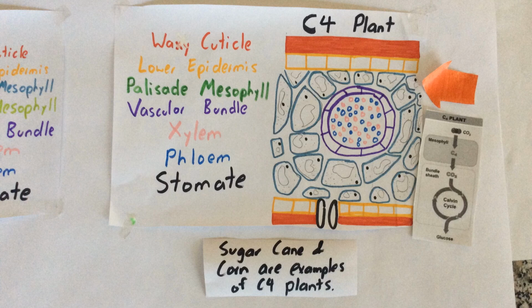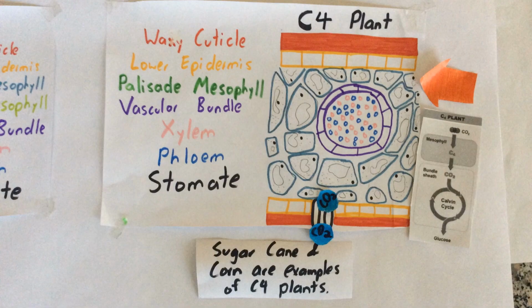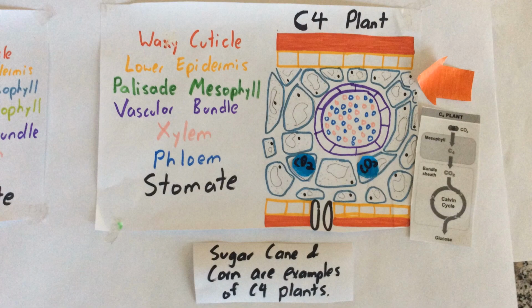These plants carry out C4 photosynthesis instead of C3 photosynthesis. During C4 photosynthesis, carbon dioxide moves into the mesophyll cell and is immediately fixed to a 4-carbon molecule, thus the name C4 photosynthesis. But the anatomy of a C4 plant is different from that of a C3 plant. A somewhat simplified version of the process is shown here.